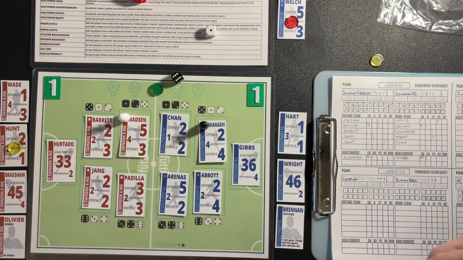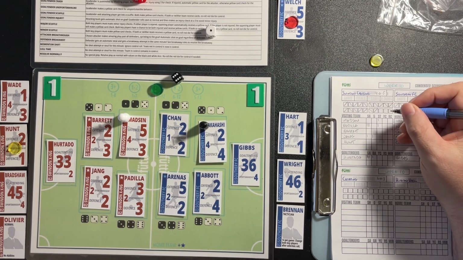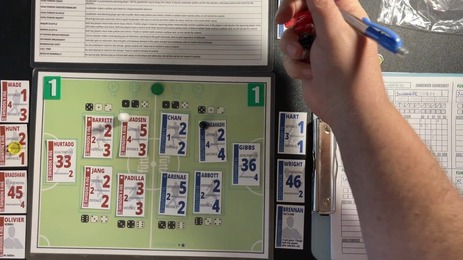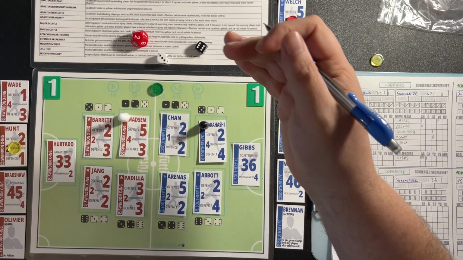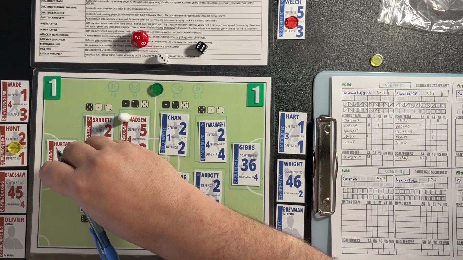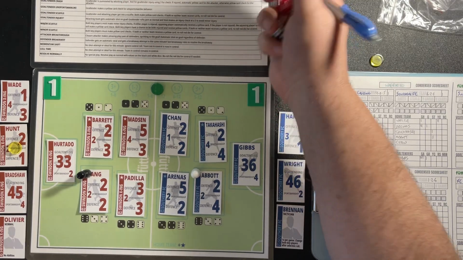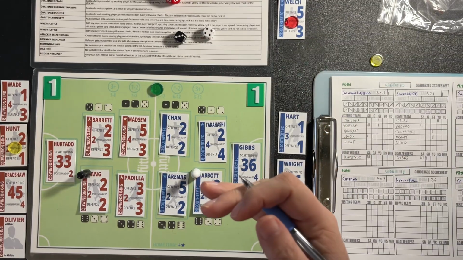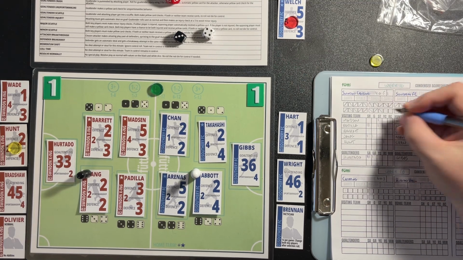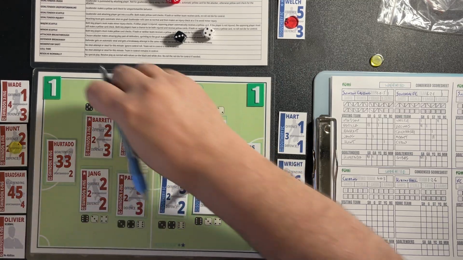Oh, and Madsen's going to get a steal. And this is really bad for Salary because on a 1 or a 2, they get a breakaway with their best player on the team. But it said it's going to be the 6, so it's going to be Jang versus Abbott. And Abbott will steal. That is Abbott's 3rd steal of the game.